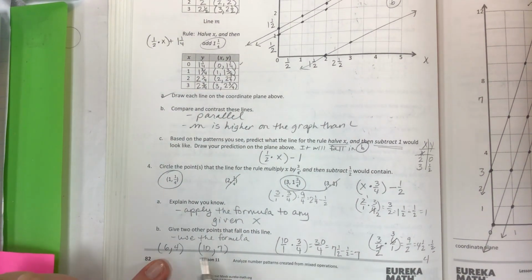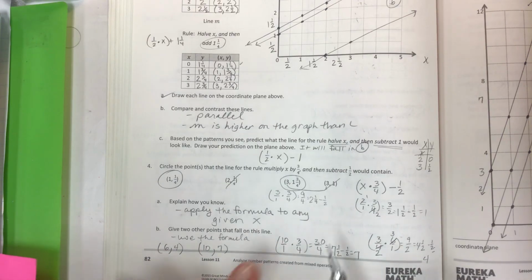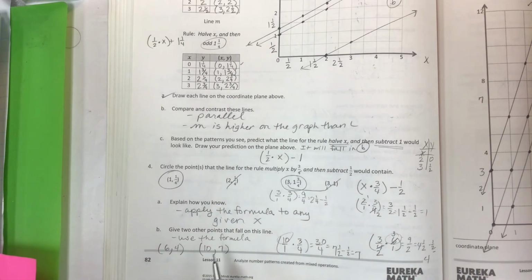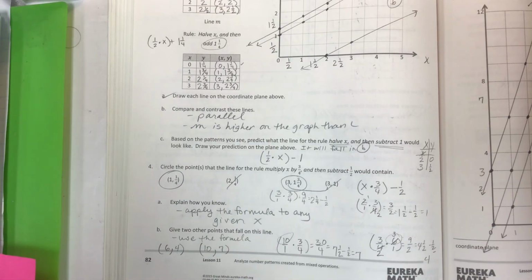So, anyway, you can come up with your own points. You do not have to use 10, and you don't have to use 6. You can come up with your own x values because you're just trying to prove that you can use the formula. So that's what that's all about.